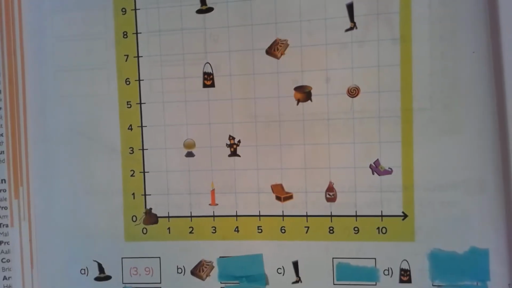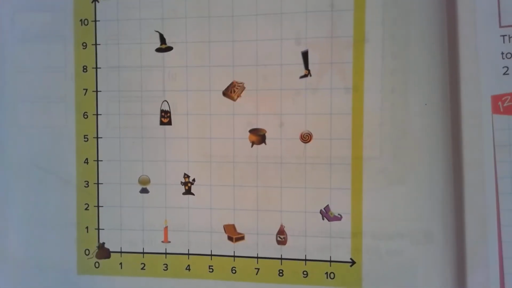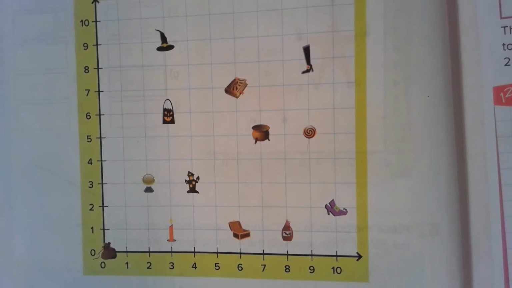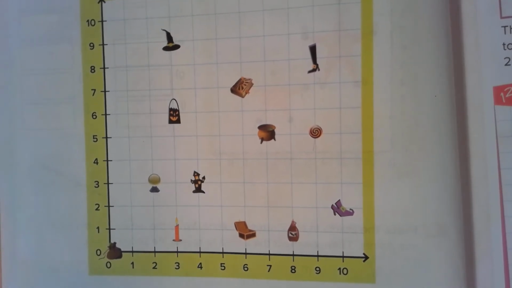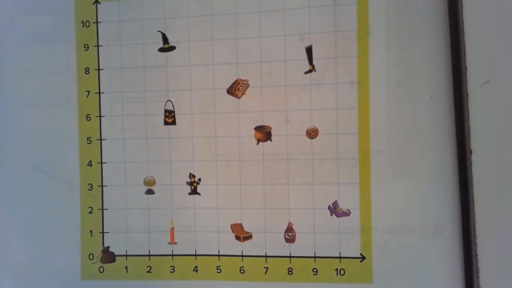Anything else interesting that you want to find? How about, you know what I want to teach you today? I want to teach you a game. Yes, definitely want to teach you a game.